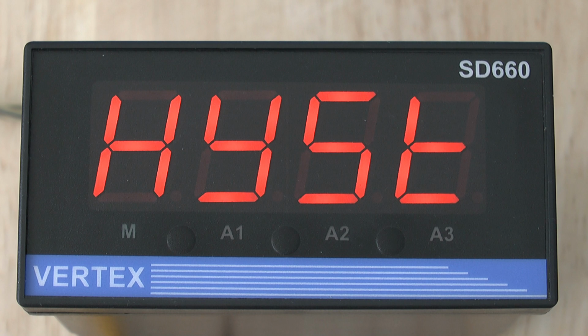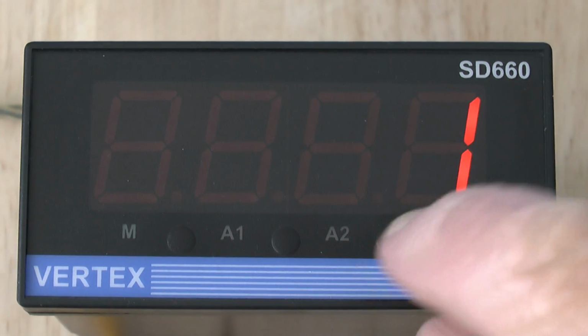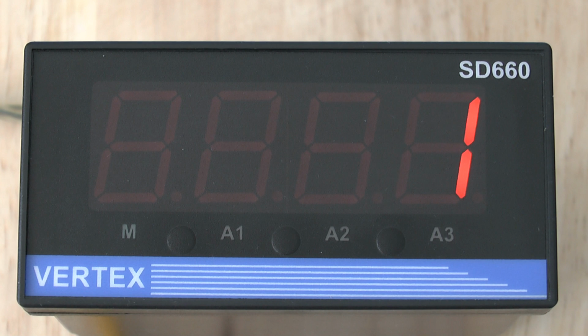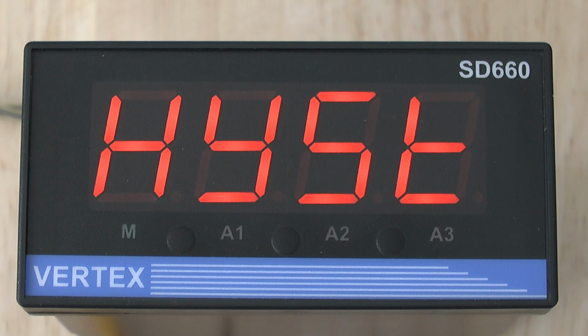This parameter sets a band around the set point at which the output will be switched on and off. This is normally set at 1, so that the output will stay on until the temperature has gone to the set point and above by 1 degree. It'll turn off and then stay off until it has dropped below the set point by the hysteresis amount, which is 1 degree.